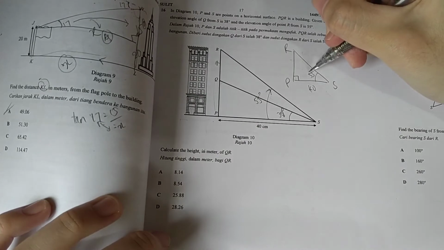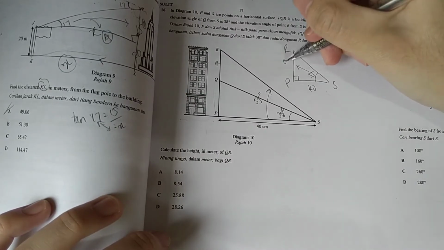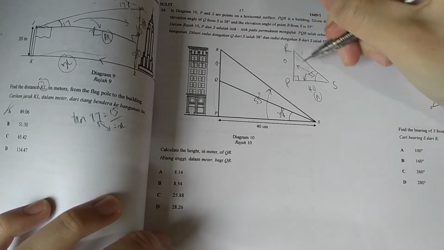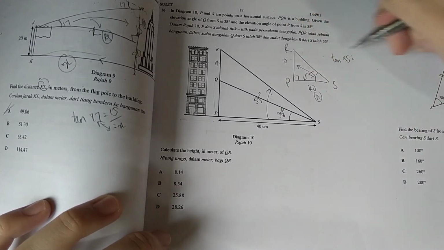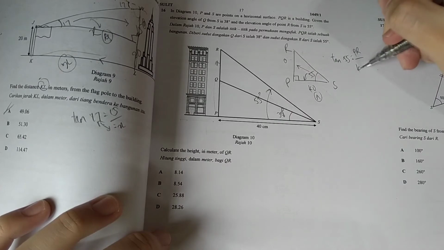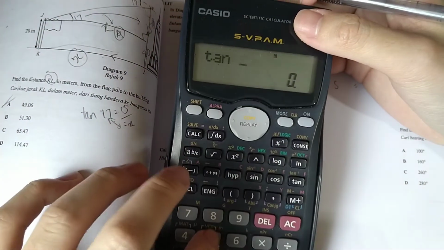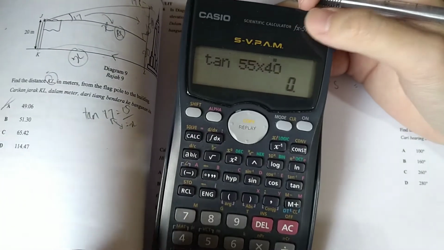Yes. So how to find? The angle opposite is opposite. So I want to find opposite and they already gave adjacent. So when it involves opposite and adjacent, use tangent again. So tangent 55 equals PR over 40. So the PR will be tangent 55 times 40. So it's 57.13. That is the length of PR.